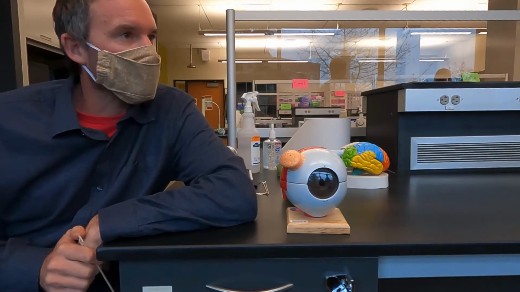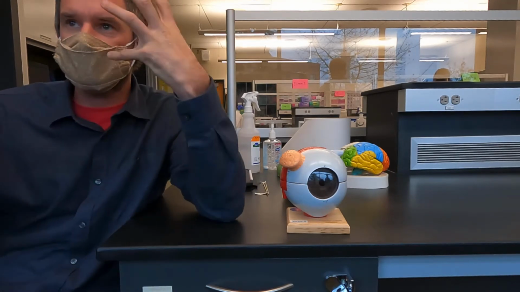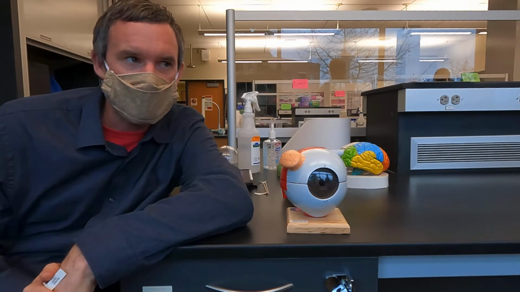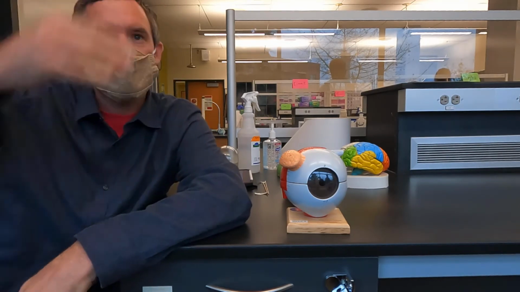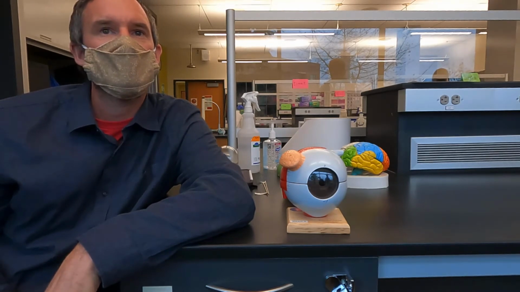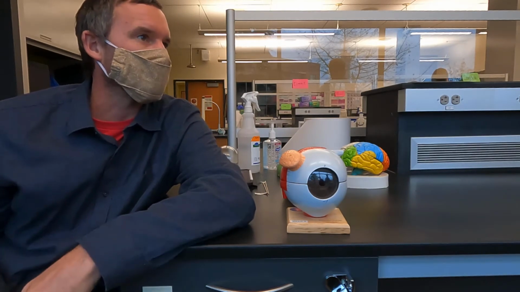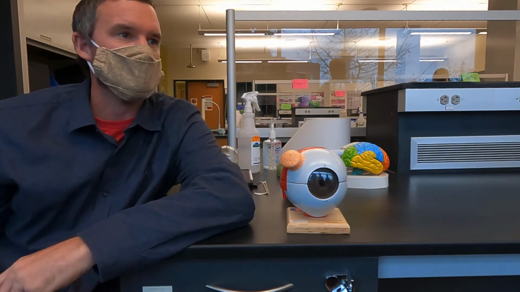So what part of the brain is going to be responsible for, let's say you want to move your eyes around, move them left, right, up, down? What part of the brain are those commands coming from? What part of the cerebrum, what lobe of the cerebrum are those commands coming from?